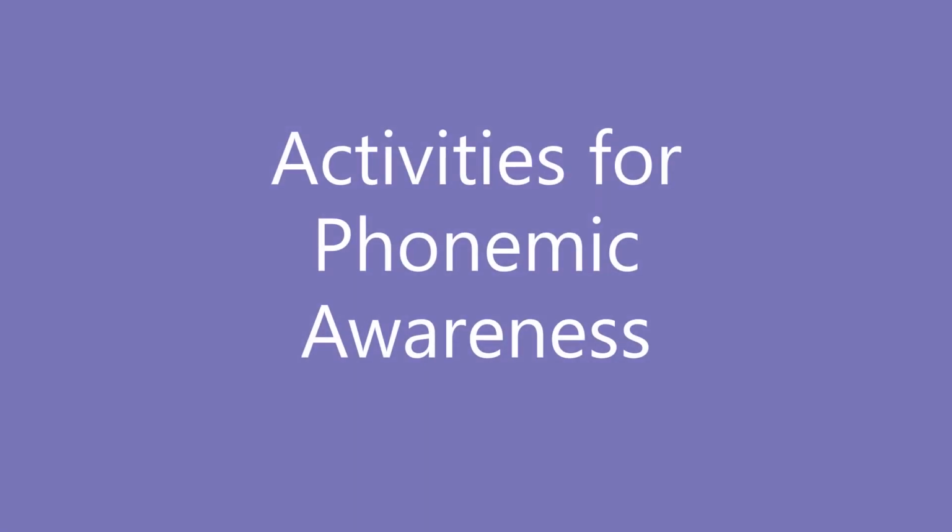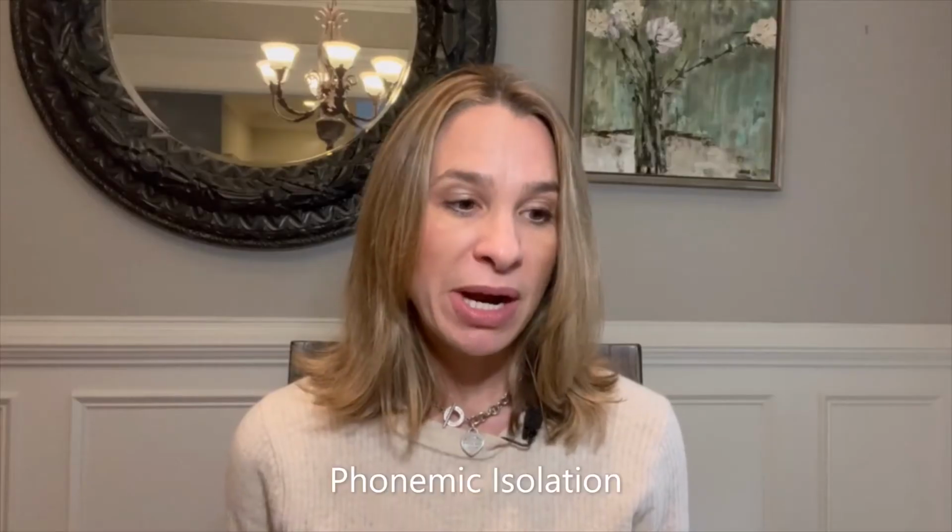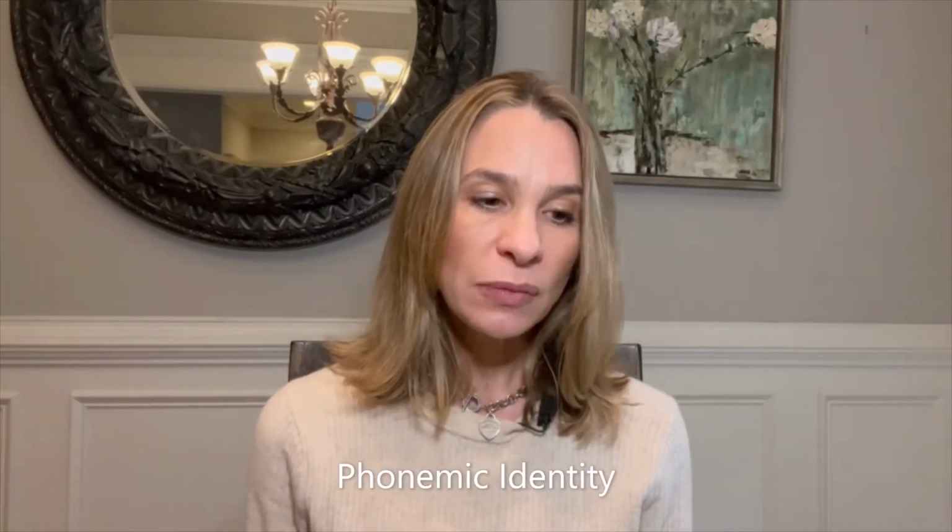For instance, phonemic isolation, you're looking for, what is the first sound in the word jam? J. So that's what I mean by being real clear about looking for sounds. Phonemic isolation is recognition of individual sounds in words. And a teacher would say, what is the first sound in van? Student says, the first sound in van is V. Then we have phonemic identity, recognition of the same sounds in different words. So teacher says, what is the same sound in the words fix, fall, and fun? And student says, the same sound in those is F.